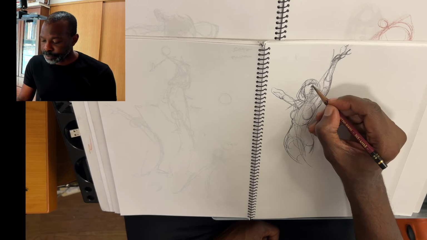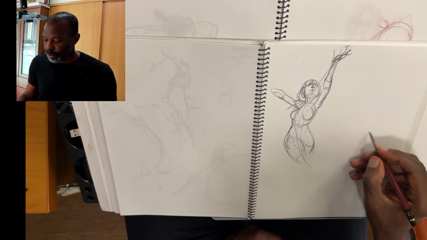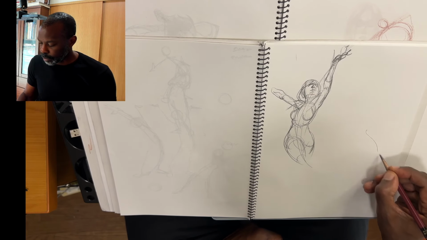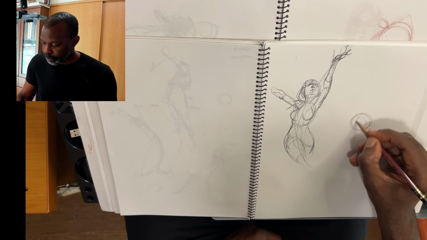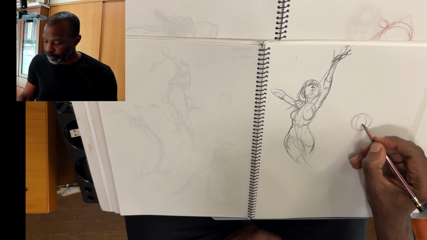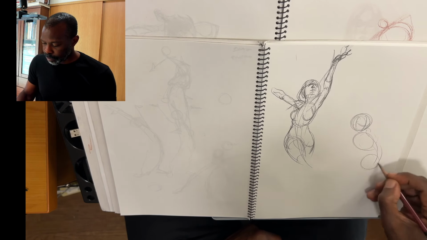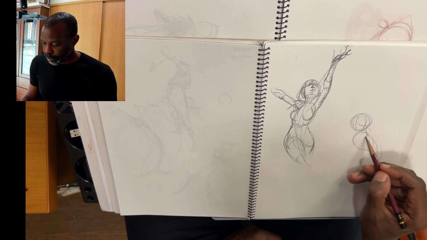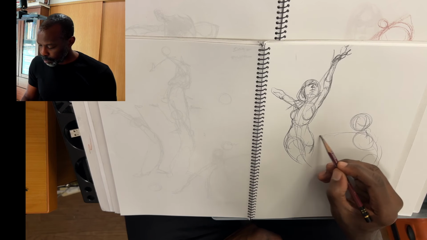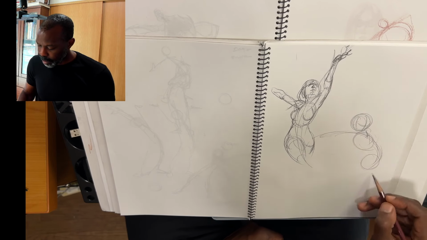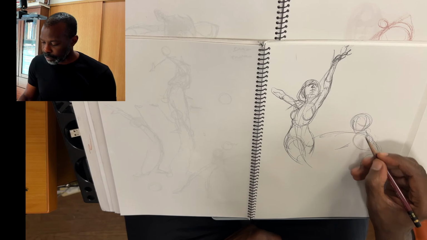Another way we can do it is, let's say I have a figure maybe swinging or something like that. So let me put it this way. My line of action maybe is here like this, but again, that's not what the gesture is about.